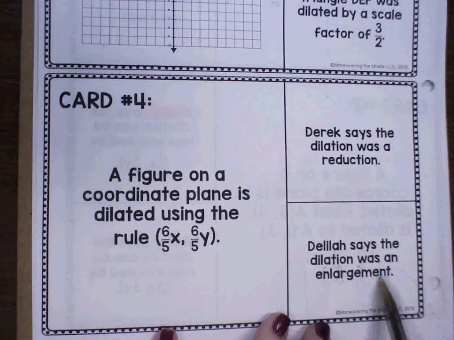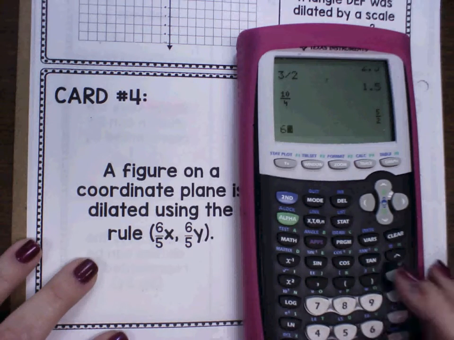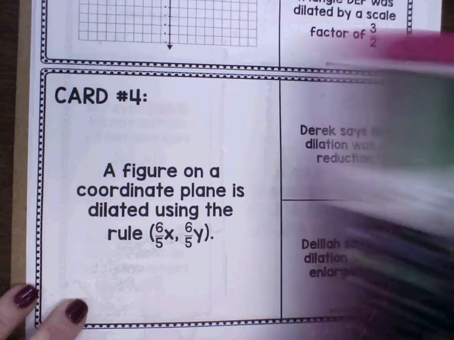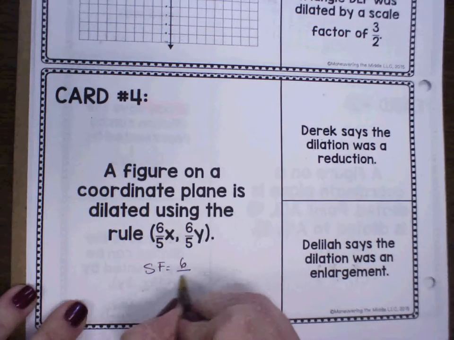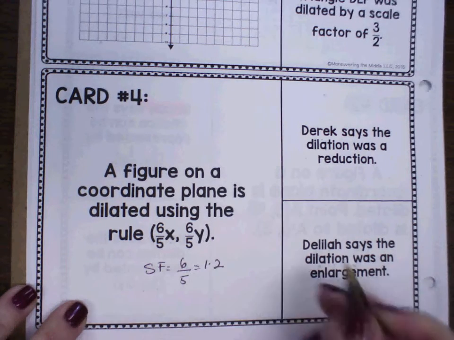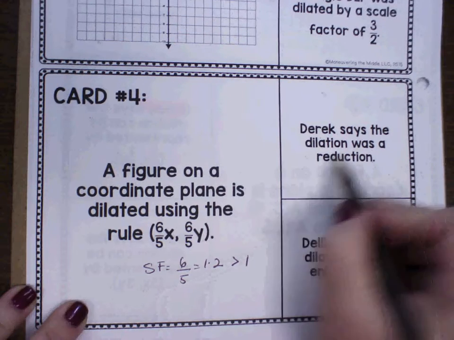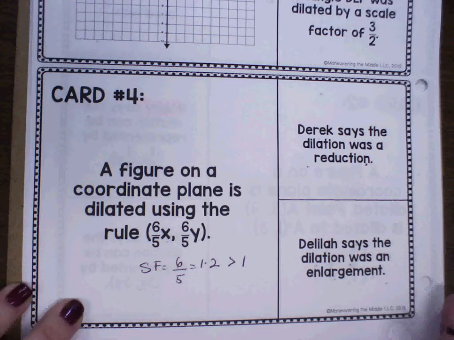And you're going to take all your values of y and multiply it by 6/5. So is it Derek that says it's a reduction, or is it Delilah that says that it's an enlargement? Let's see. 6 divided by 5 is 1.2. So the scale factor is 6/5, which is 1.2.